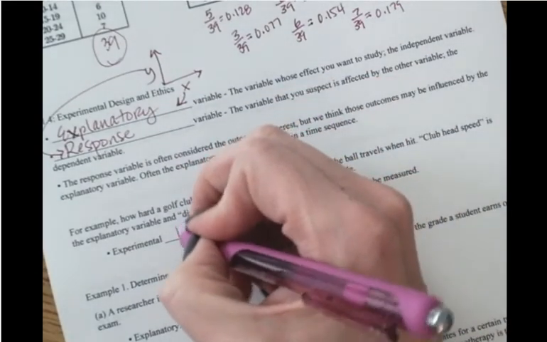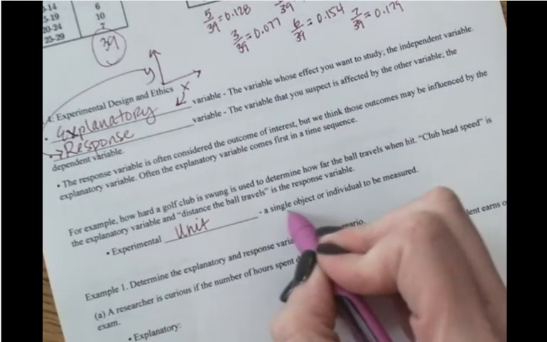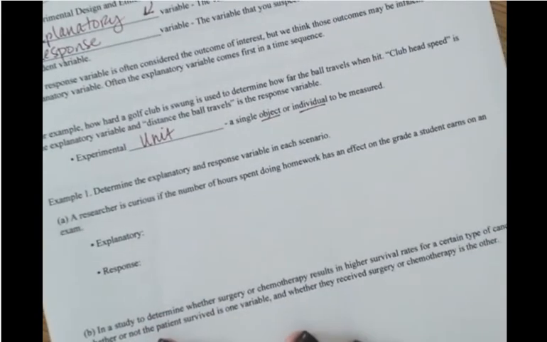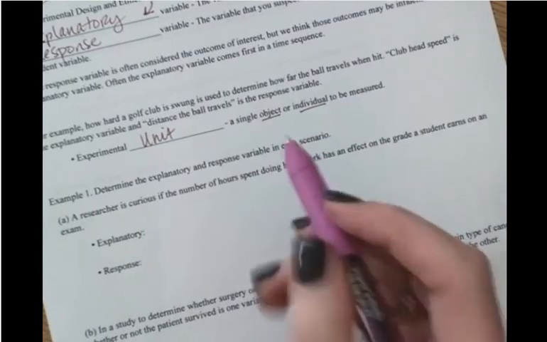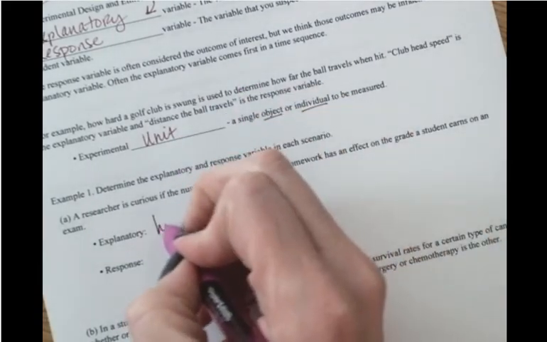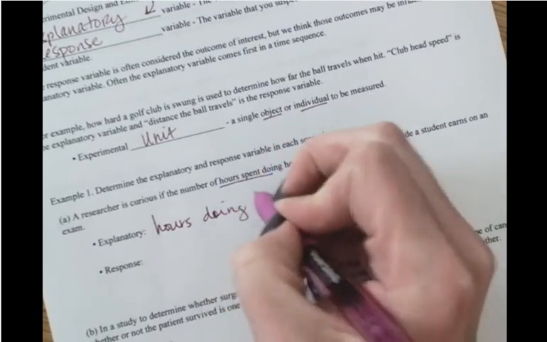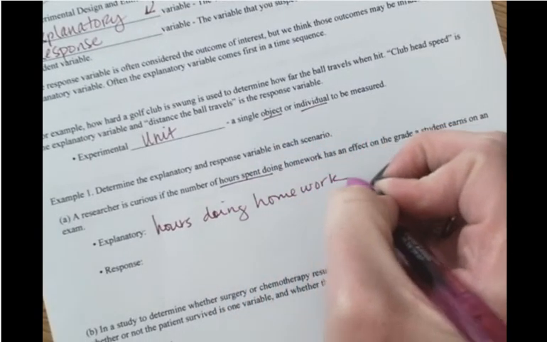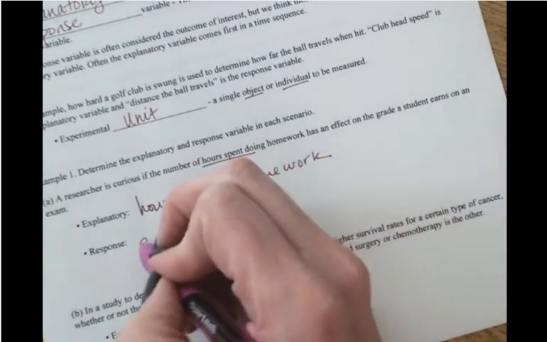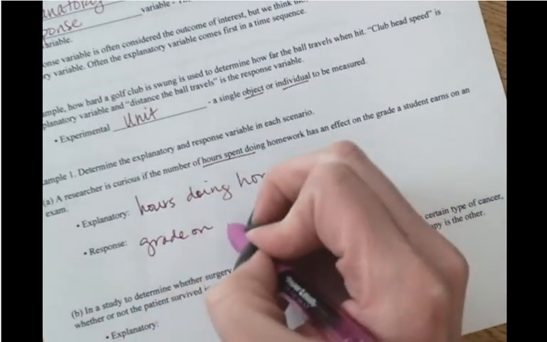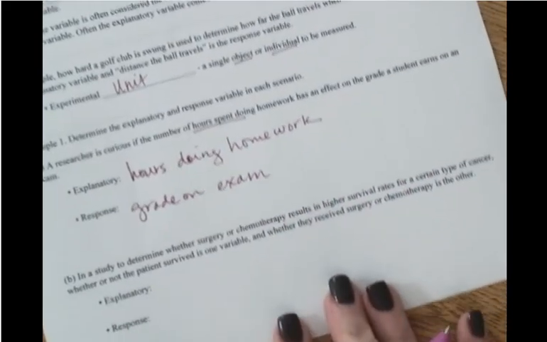Now, an experimental unit is a single object or individual that's measured. Okay, thinking in experiments, units are people sometimes, right? Look at these examples and see if we can determine explanatory and response variables. A researcher is curious if the number of hours spent doing homework has an effect on the grade the student earns. Well, what was the first thing mentioned? Hours doing homework. And what is the response? The grade on an exam. Okay.